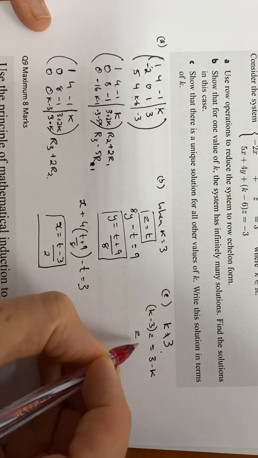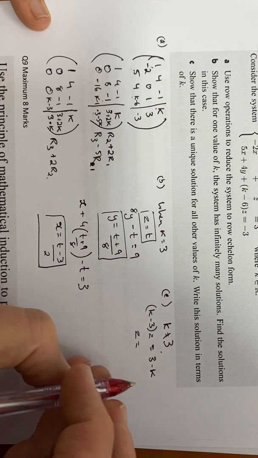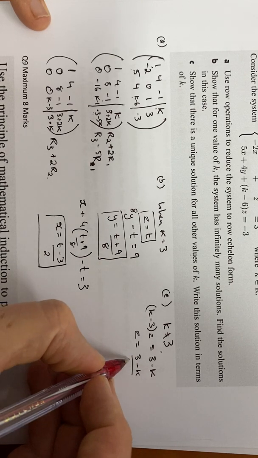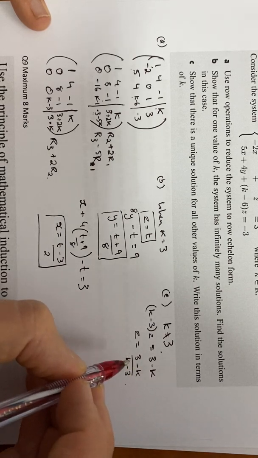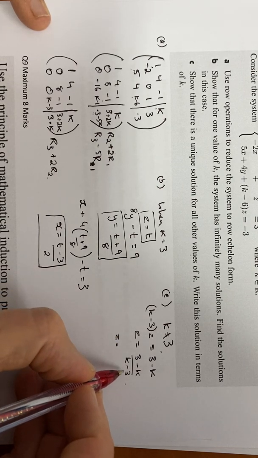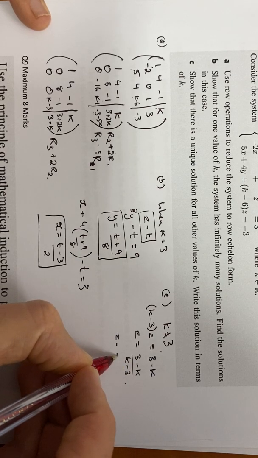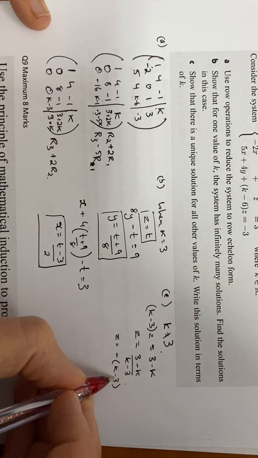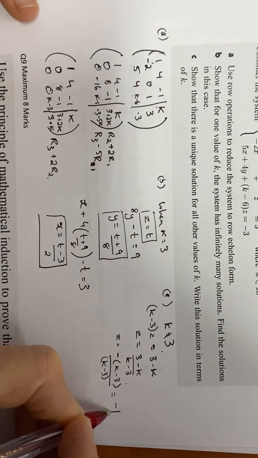Well, can we get a value for z out of that? If I divide both sides by k minus 3, I get 3 minus k over k minus 3. That's not quite going to divide yet, but it will in a second. If I multiply the top line by minus 1, I get a k minus 3 inside the brackets, because minus k plus 3 multiplied by minus 1 gives that. And then on the bottom I have k minus 3. Well, z will equal minus 1.